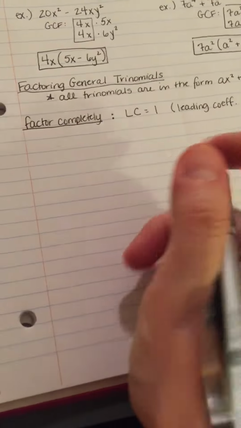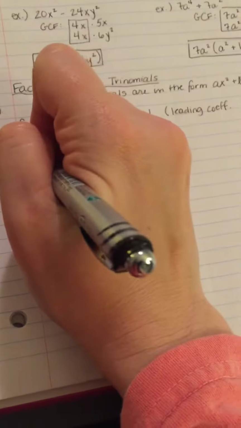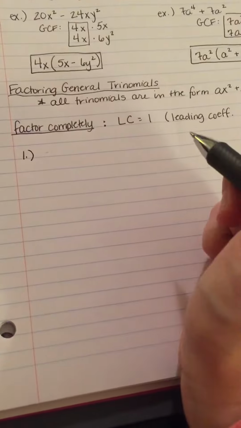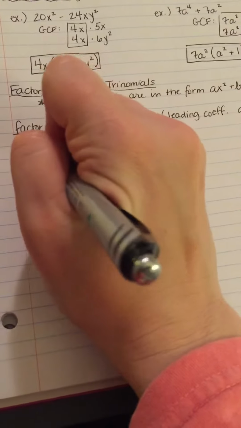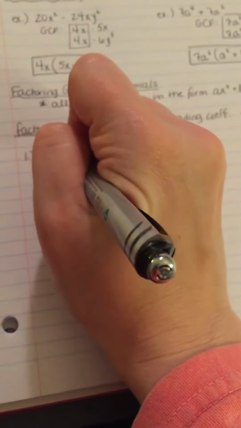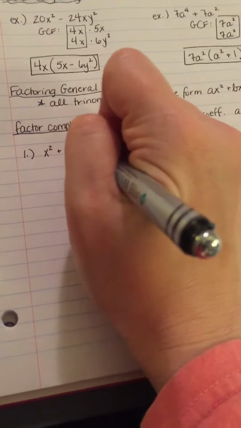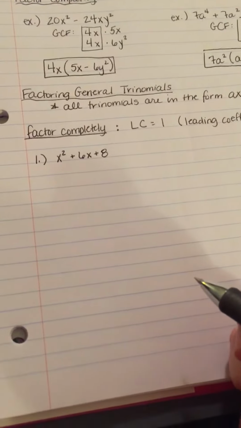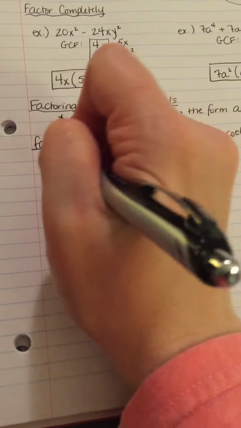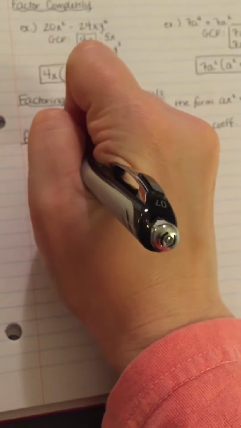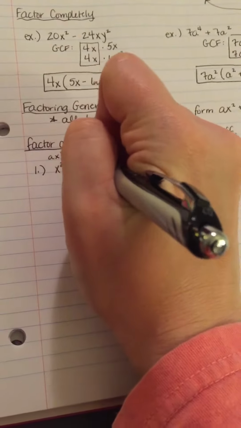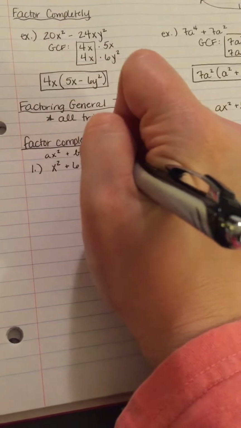Okay? So your first problem that we're going to look at is x squared plus 6x plus 8. And this is in the format of ax squared plus bx plus c.